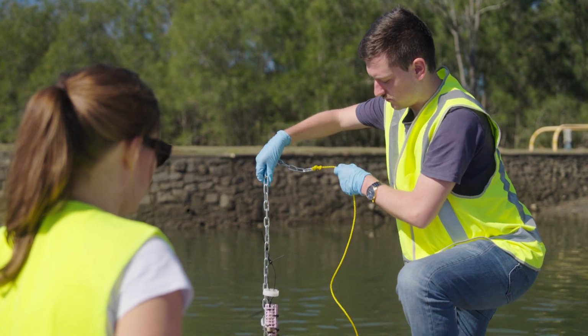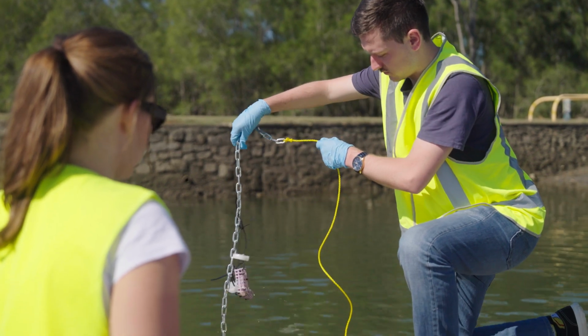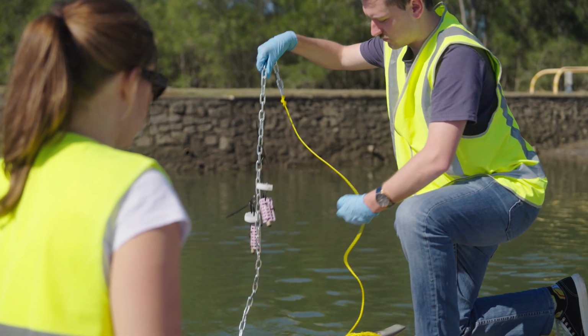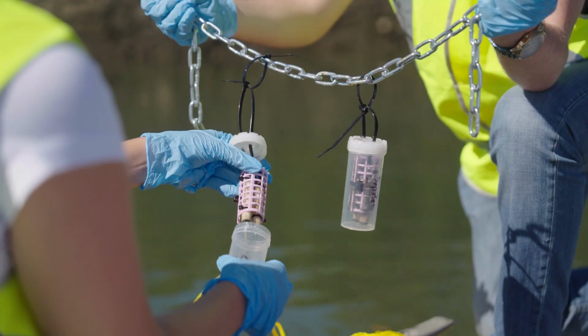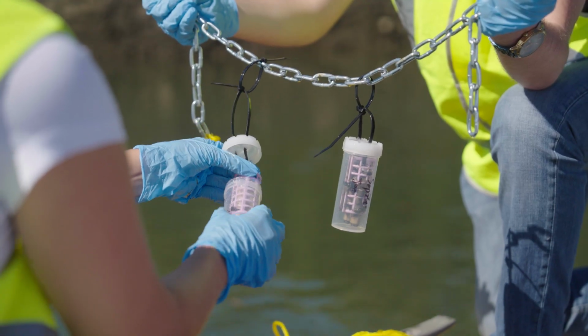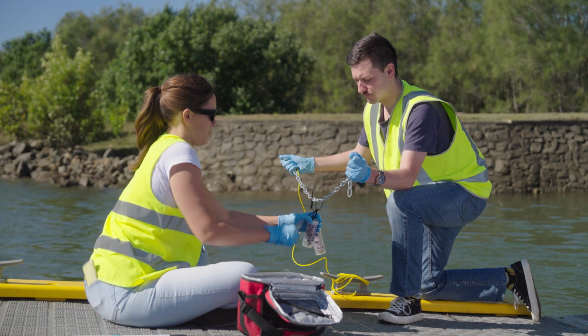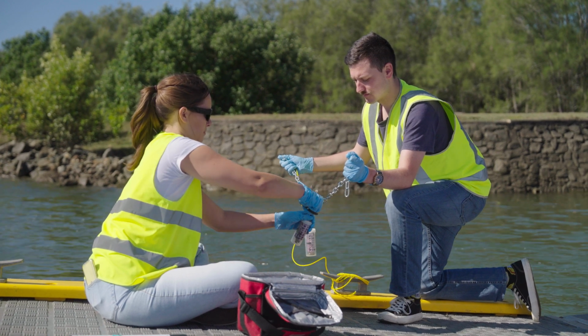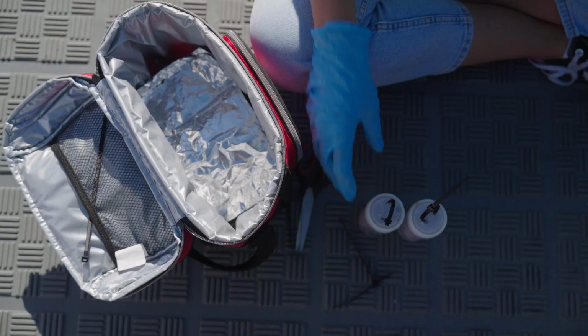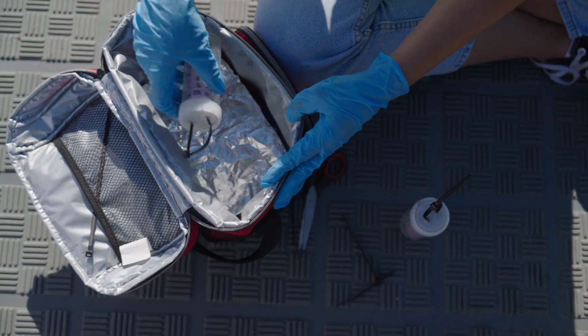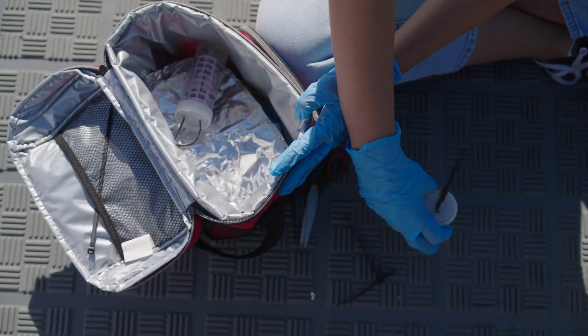To retrieve the samplers, remove the deployment rope or chain from the water, shaking to remove any excess water or adhering suspended solids. Cut the passive samplers off the rope or chain and place each cage back into its respective labeled containers. Store the retrieved samplers in a cooler bag with ice bricks, record the retrieval date on your COC.